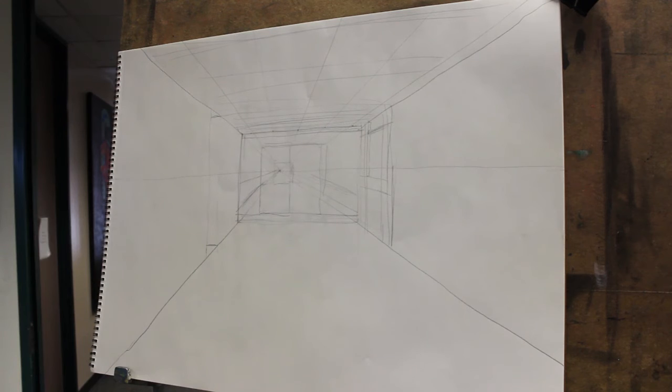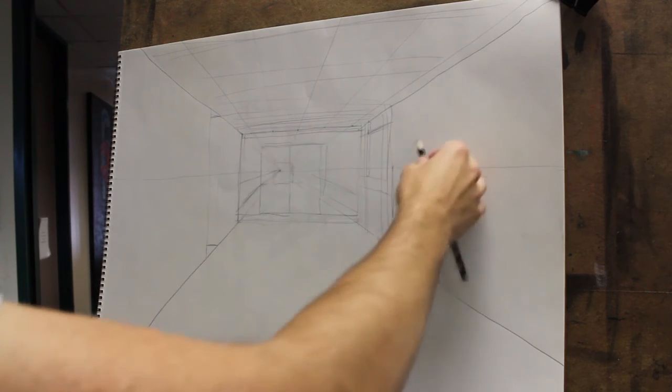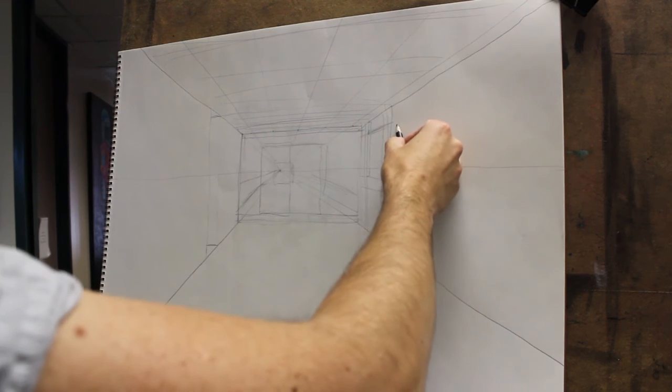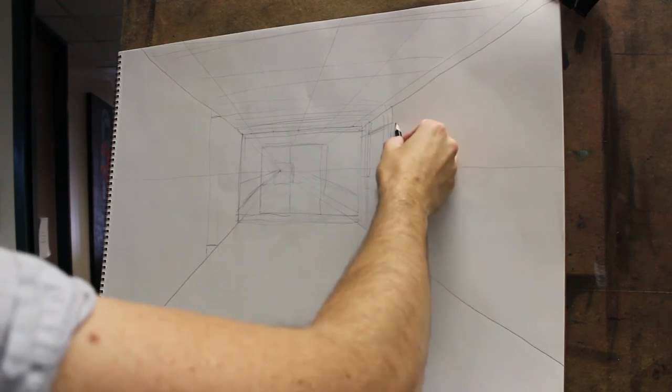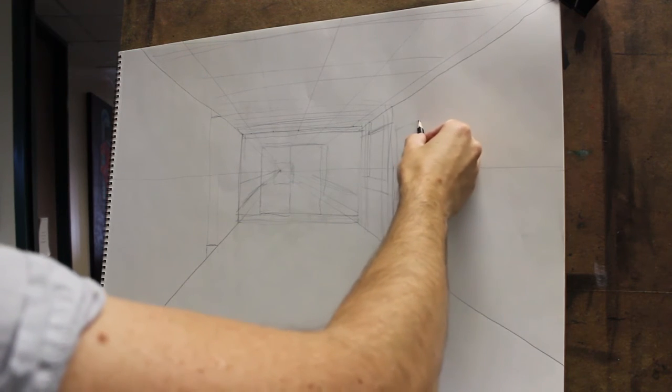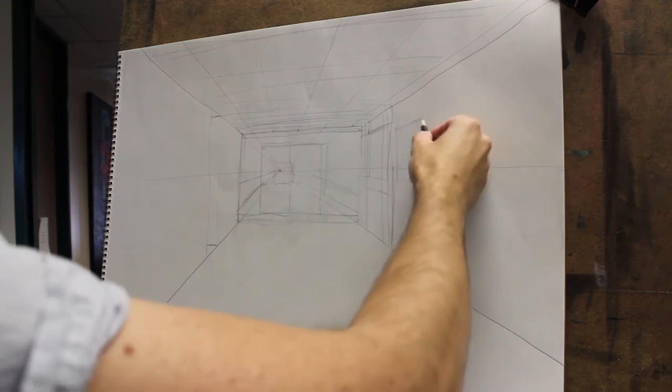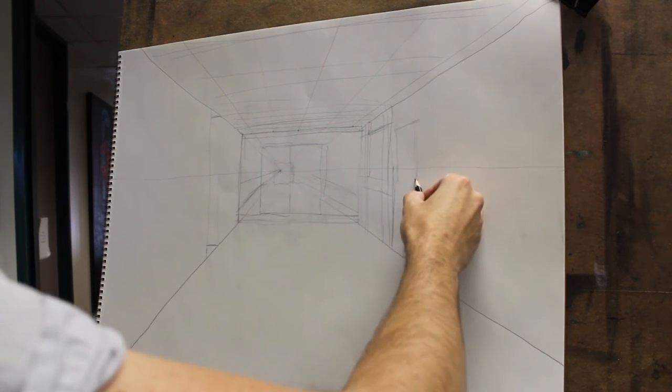And I don't necessarily care so much about accuracy in this early stage. You can build on this, right? What you want is just a loose approximation. And then if you have things like decorations or whatever, remember that they go to the vanishing point as well.